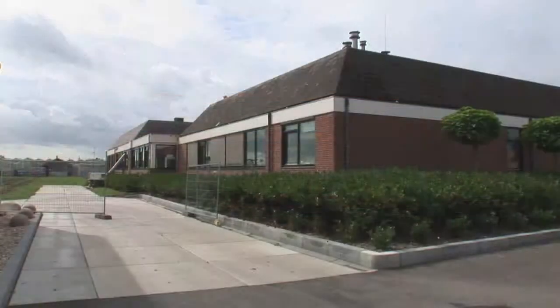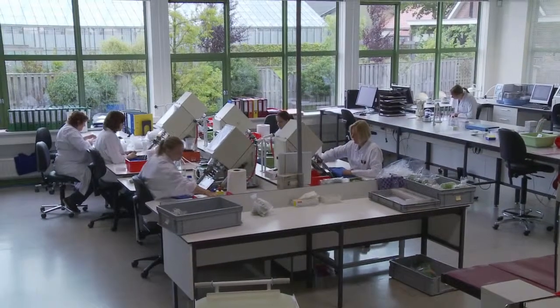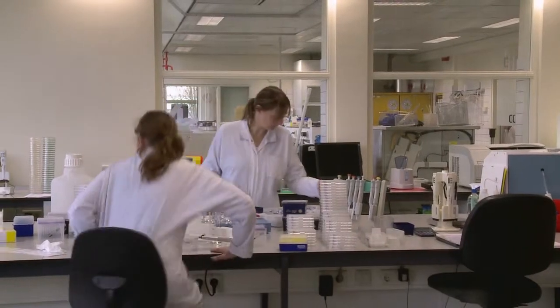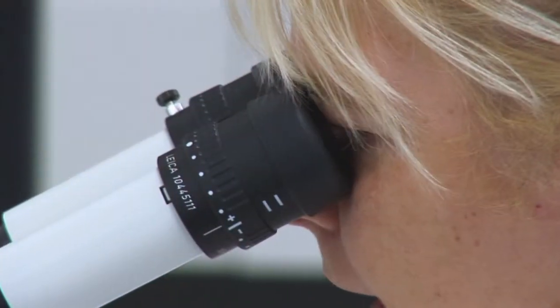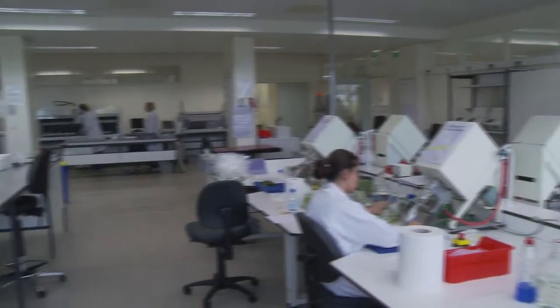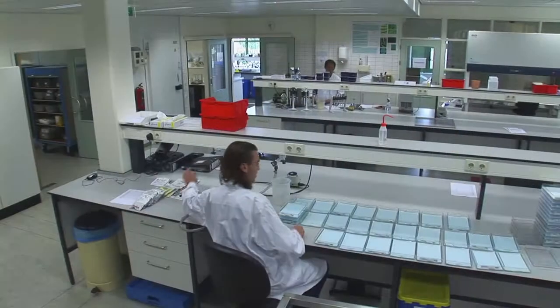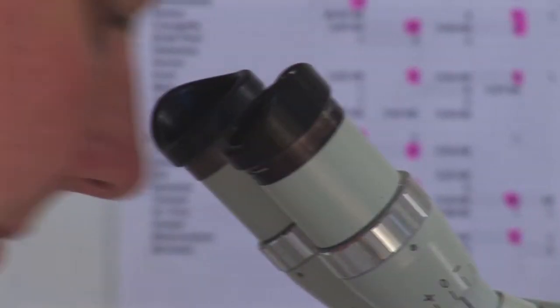Naktuinbouw Laboratories uses various techniques to determine whether propagating material is free of plant pathogens. These tests focus on the detection and identification of pathogens like bacteria, fungi and viruses and are performed on large scale. A number of techniques will be explained.